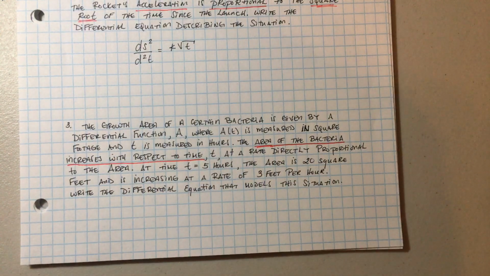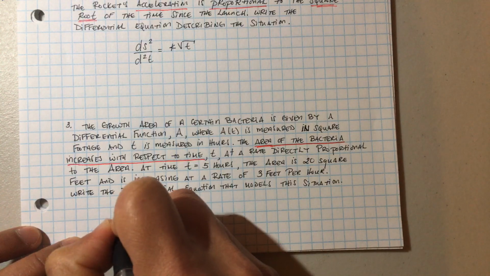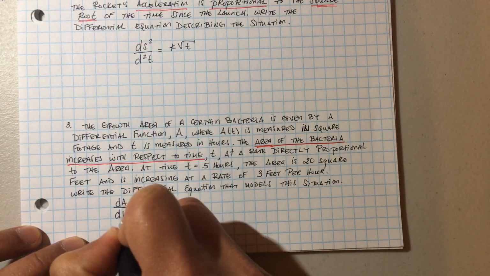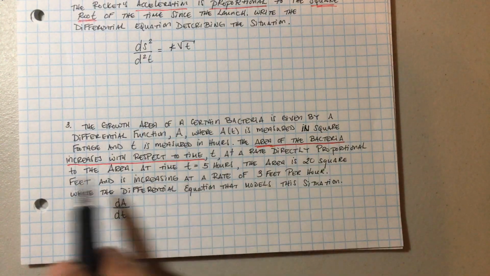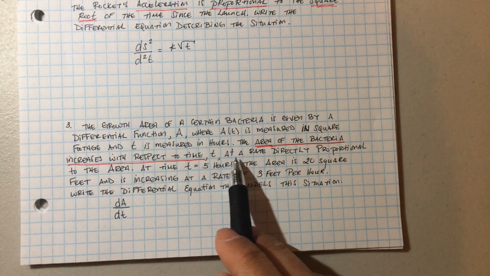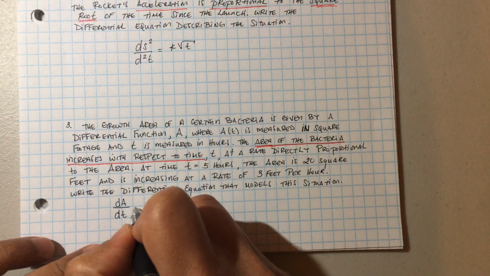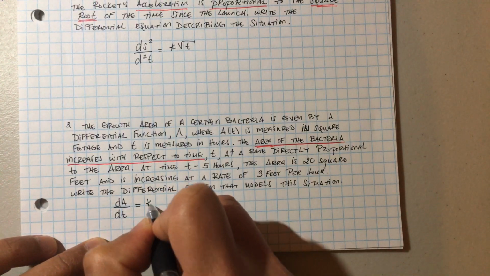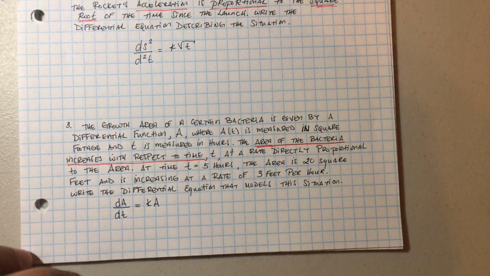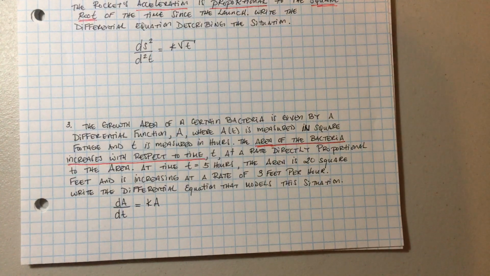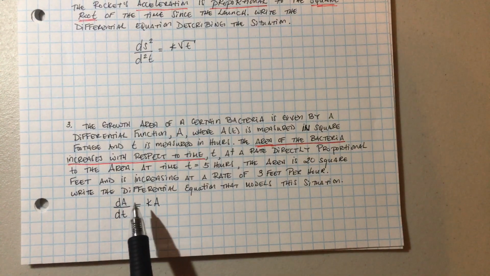Right away, right there, it tells me dA/dt. The area of the bacteria increases with respect to time at a rate directly proportional to the area. What does that mean? That means we have a constant directly proportional. There is my model right there. Okay, notice how we did that.